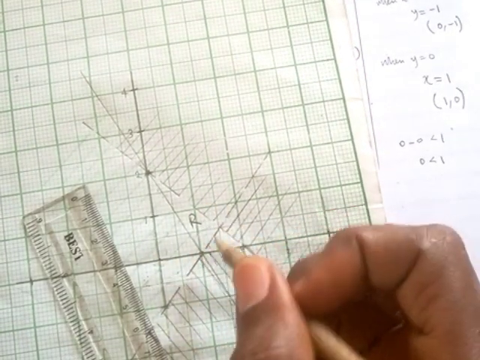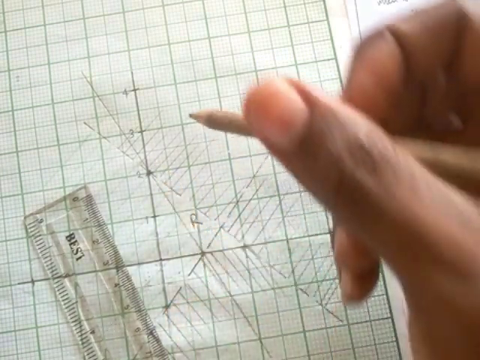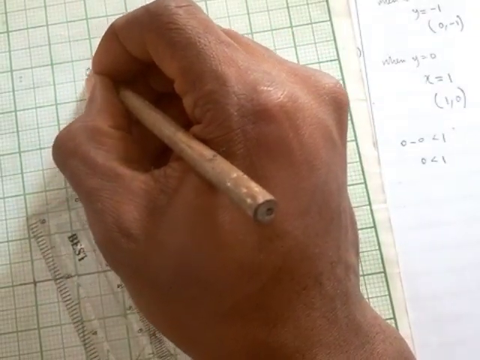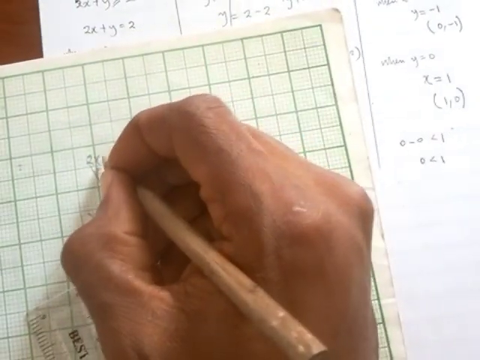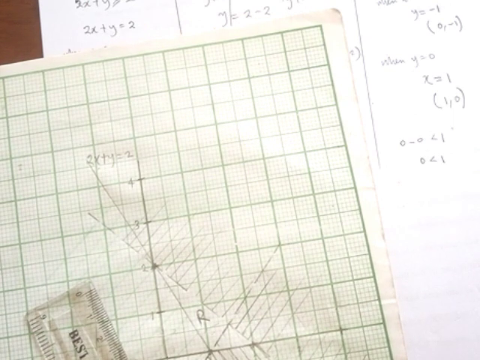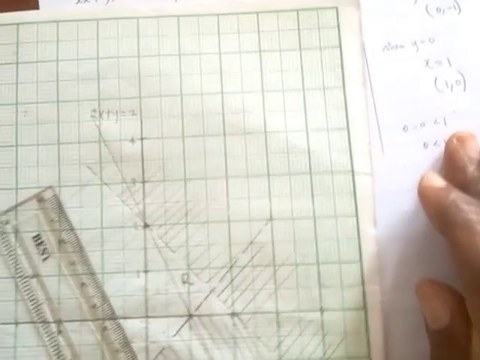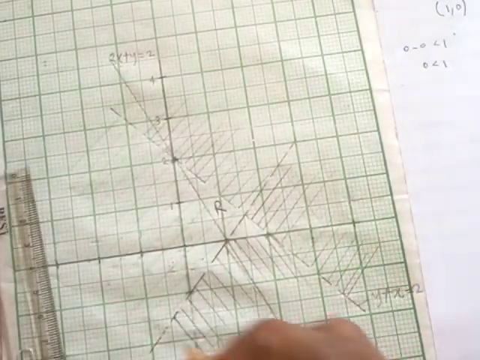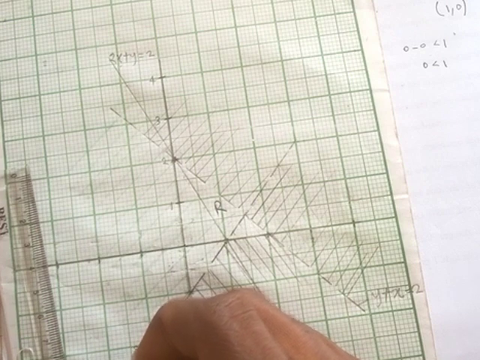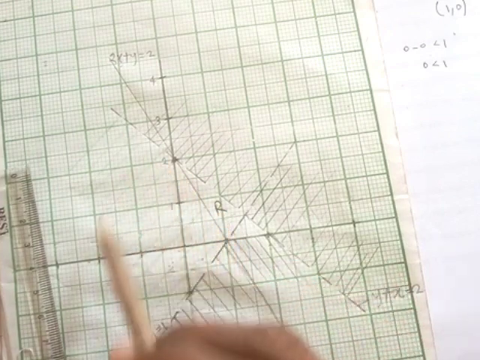So the region is bounded by these three inequalities. So this is 2x plus y equal to 2, and this is y plus x equal to 2, and this is x minus y equal to 1. So this region is bounded by these three inequalities.